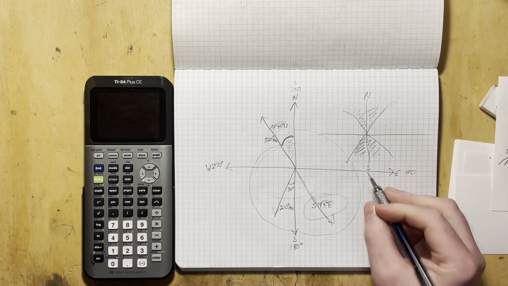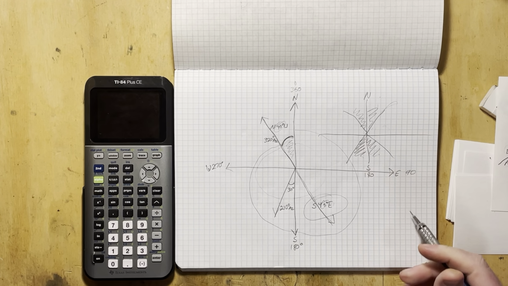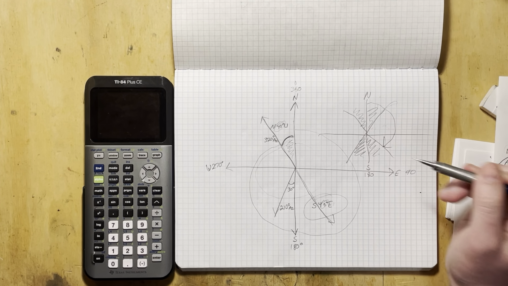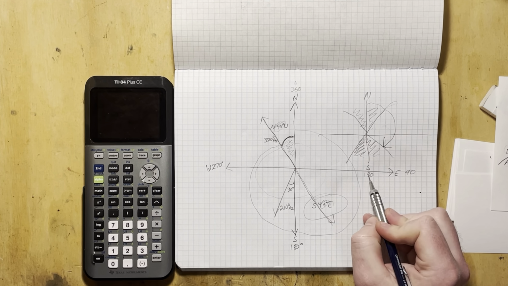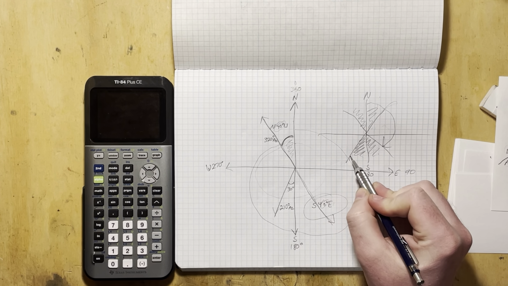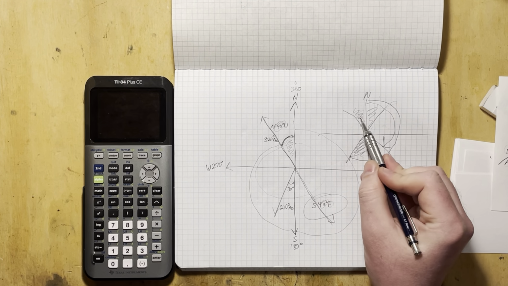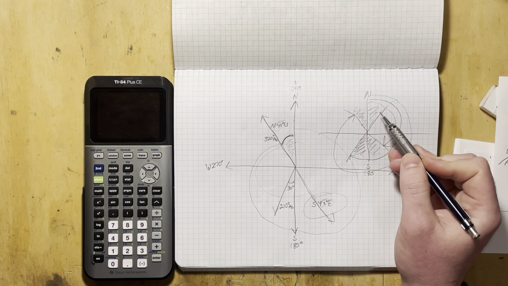Down here, you know south is 180, so subtract your bearing, and then you get this whole portion. Over here, you know 180, we'll add this bearing to 180, and that gives you all of that. And over here, you're wanting all of this around to that line.